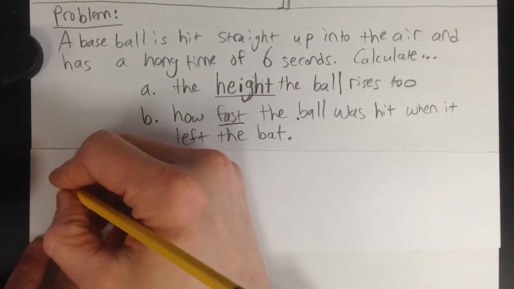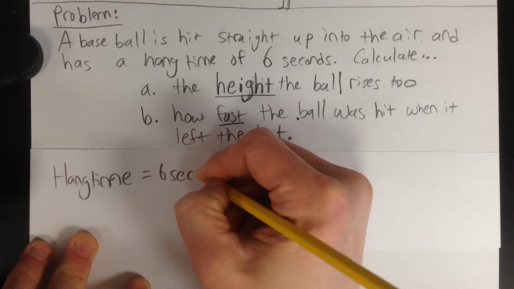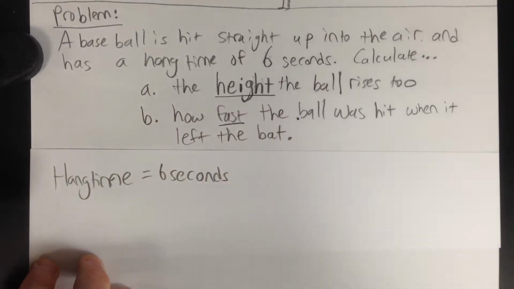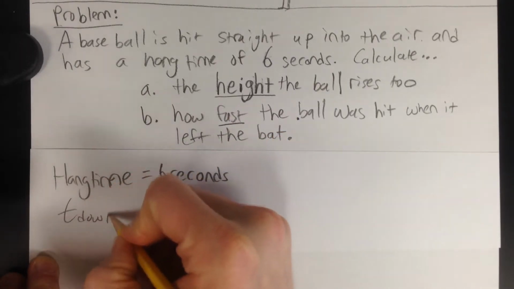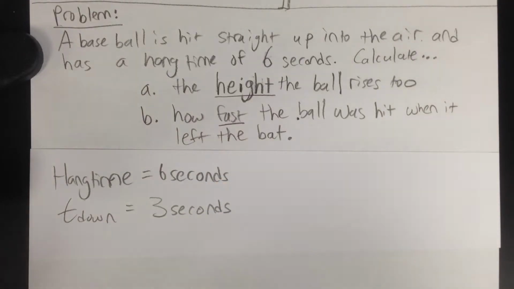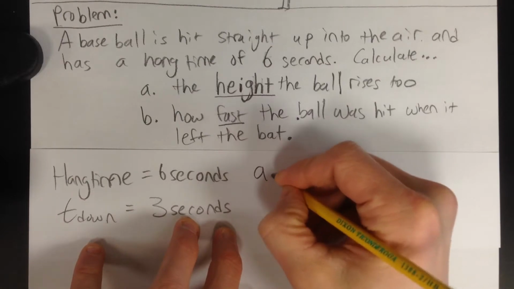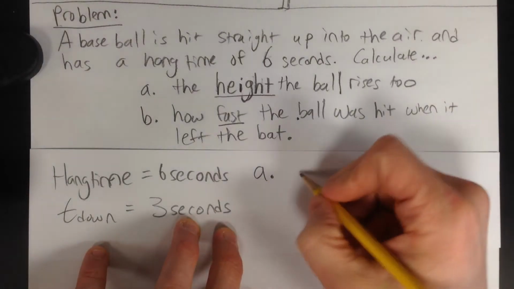We know that the hang time is 6 seconds. And if you're ever afforded hang time, I think what you should do is just cut it in half right away. So the time down really is just 3 seconds. Because you can't plug hang time in the formulas, but you could plug time down in. So the time down is 3 seconds, and we have to calculate the height the ball rises to, in letter A.